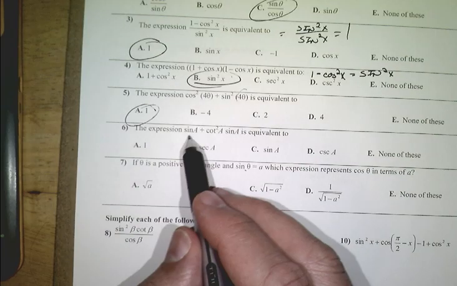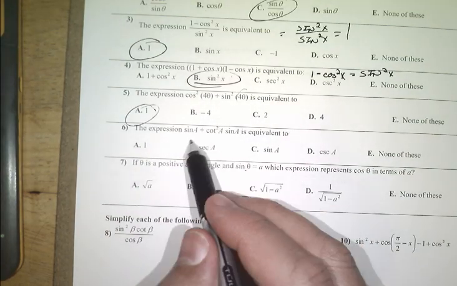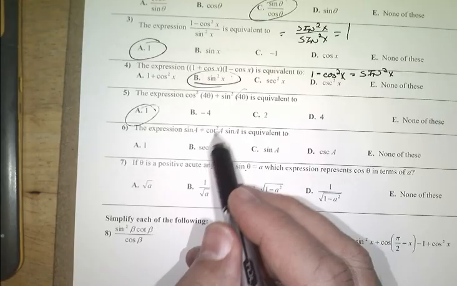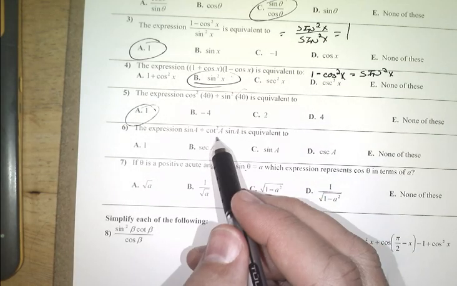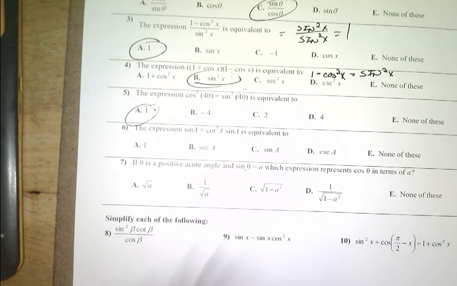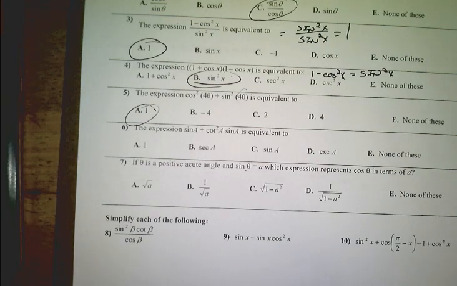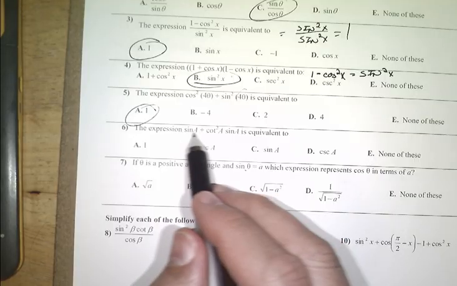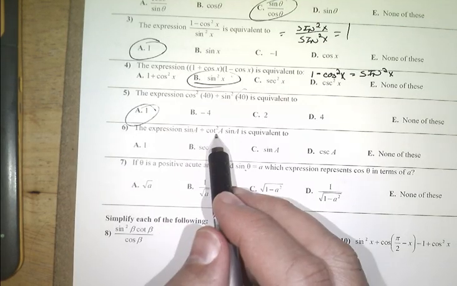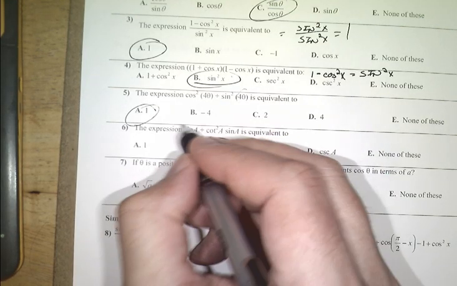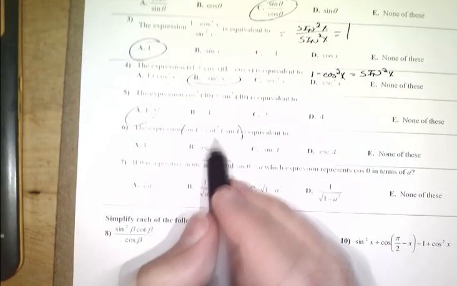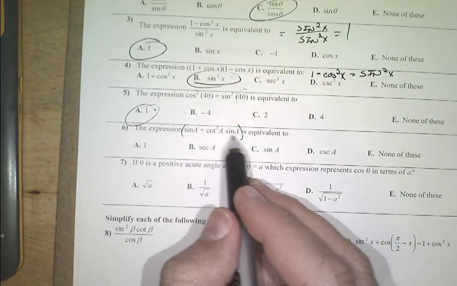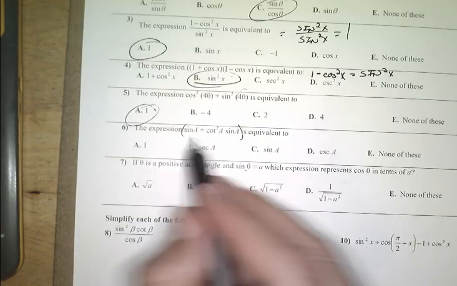The expression sine a plus cotangent squared a times sine a is equivalent to, okay, well, let's factor out. Here I have sine a, so these are 2 terms that have a common factor.